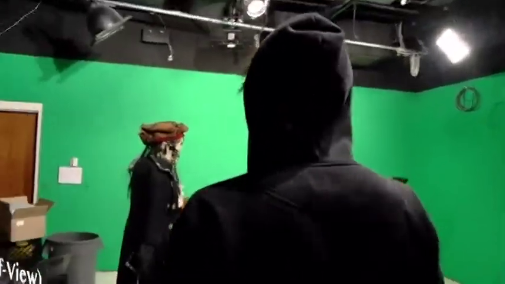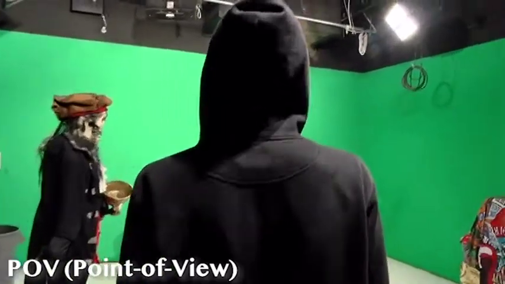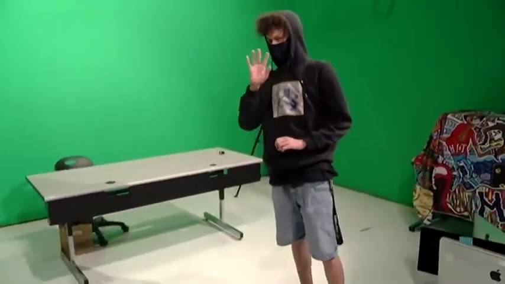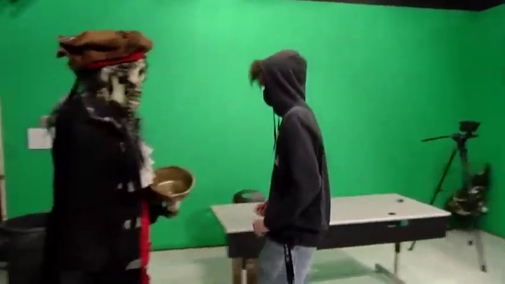Alright, next up is POV, aka point of view. So basically what a POV would be is you are seeing what the character would be seeing at that moment. So wherever the character looks, that's where the camera angle will pan to.